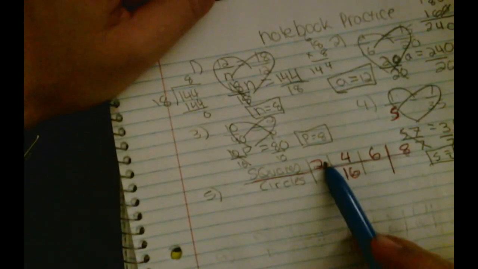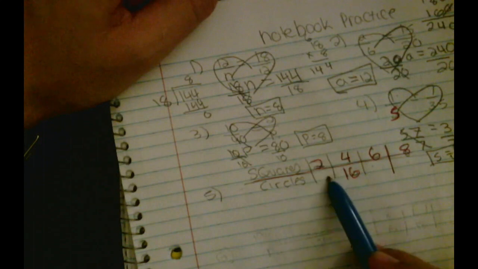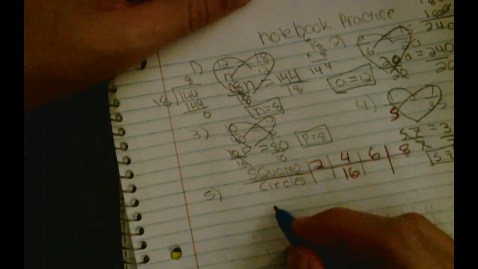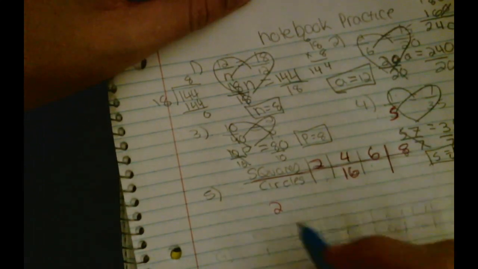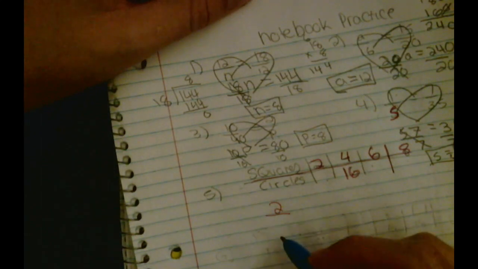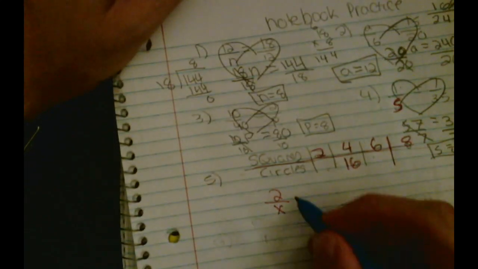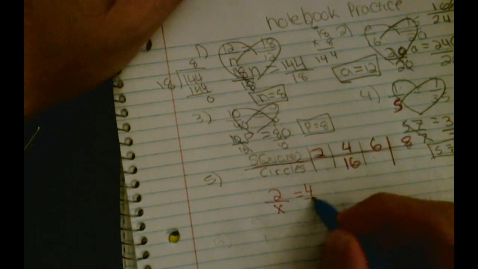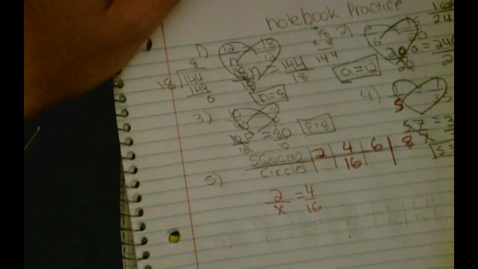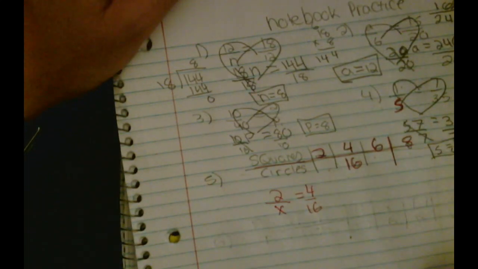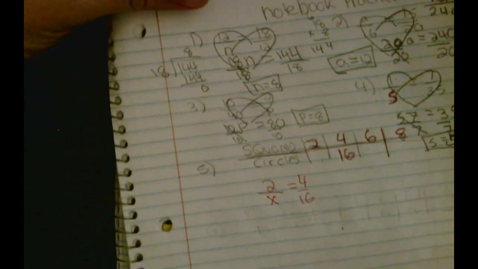I'm going to pick 4 boxes and write it on the side over here. Where I have blanks, I'm going to write an x. Because we know these two things equal each other, I'm going to put an equal sign between the two ratios.